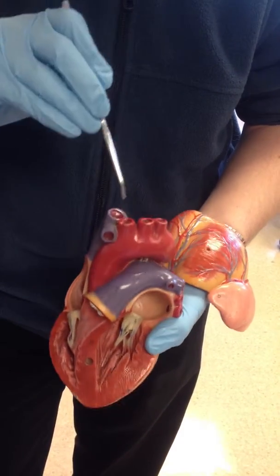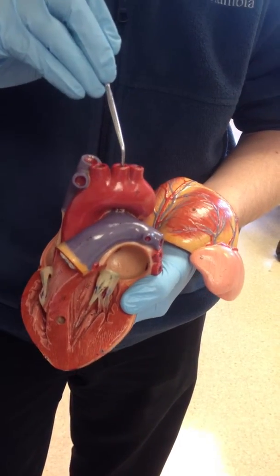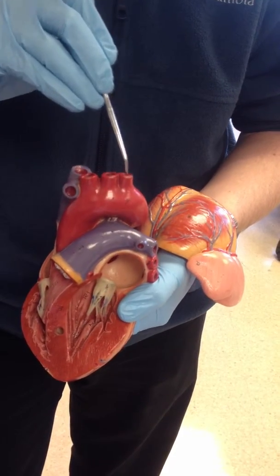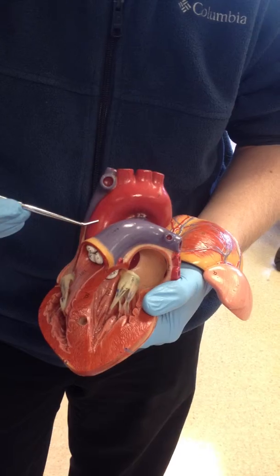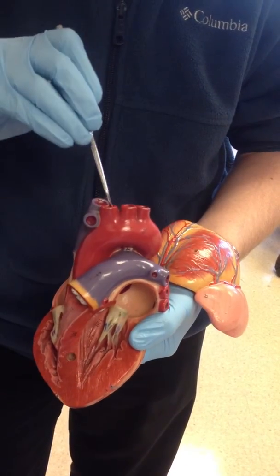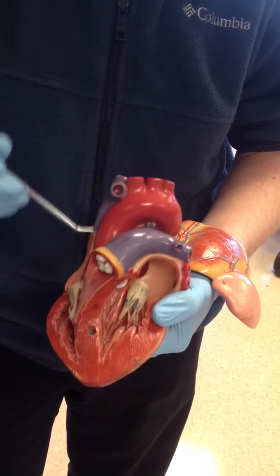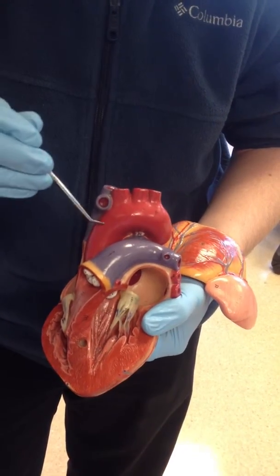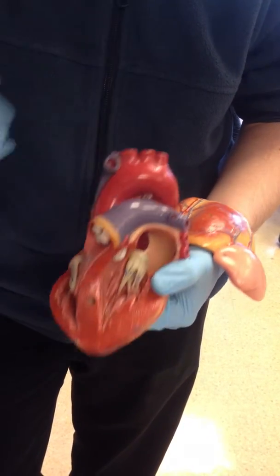Off the aorta, the first artery is the brachiocephalic artery. Then you have the left common carotid and the left subclavian. The cow doesn't have a left common carotid, so the cow goes A for aorta, B for brachiocephalic, and S for left subclavian. The human has A, B, C, S. Aorta, brachiocephalic, left common carotid, left subclavian.